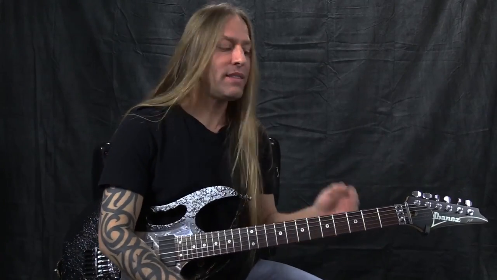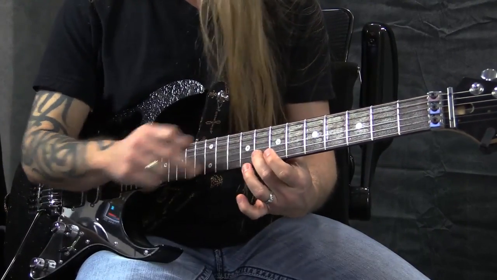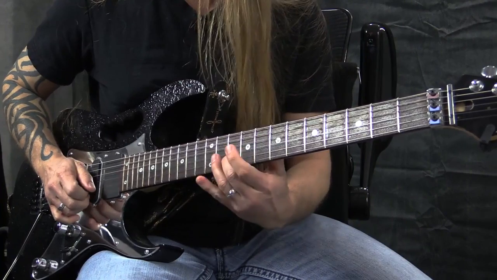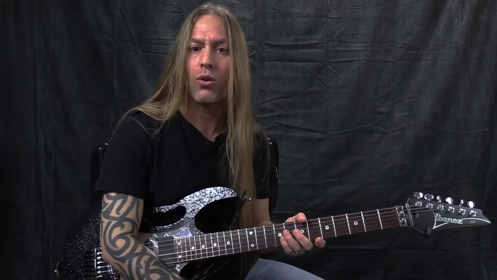Makes sense, right? Then the D chord comes up. So what I do is I move from this note right here up a whole step to A. Now, if you know your theory, A is part of the D chord, okay? But if you don't, it's okay. I want to show you something really cool.